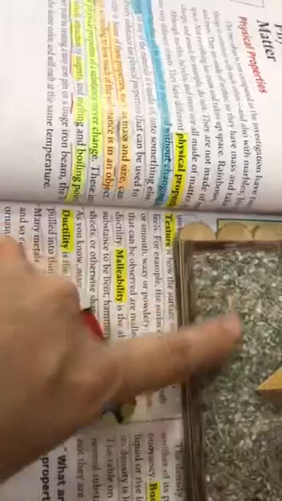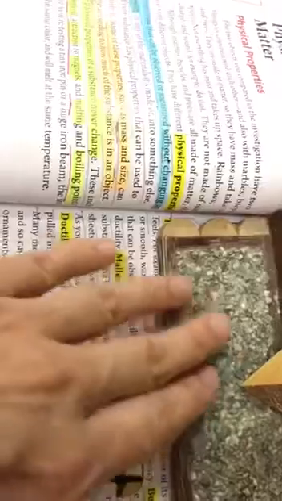So texture shows you how this one is smooth and how this one is rough. As I said, we can feel them because they are a physical property and they are outside, we can touch them. This is smooth and this is very rough. So texture is how the surface of a substance feels. I can feel this one is rough and this one is very, very smooth. Okay, this is about the texture.